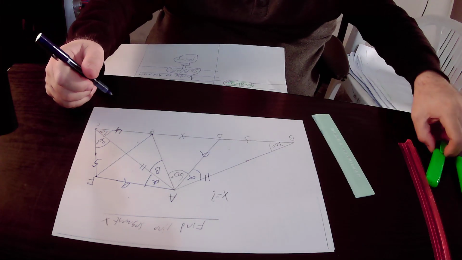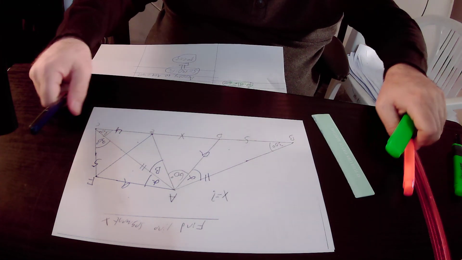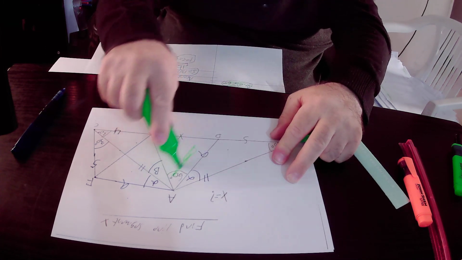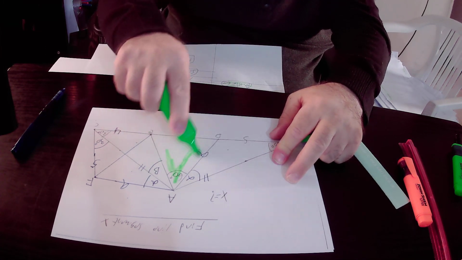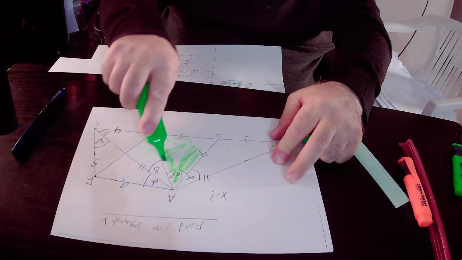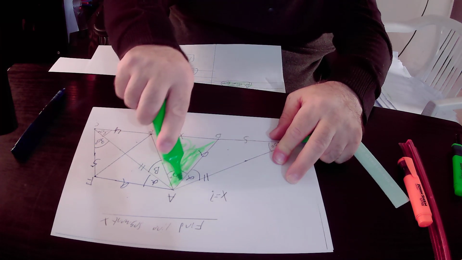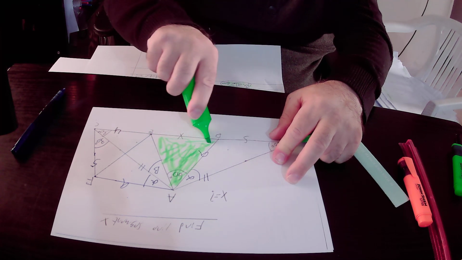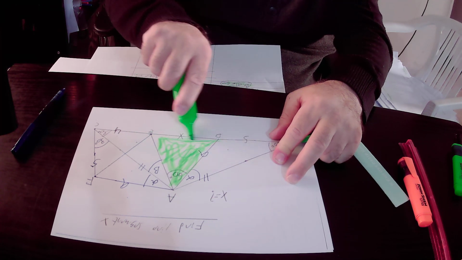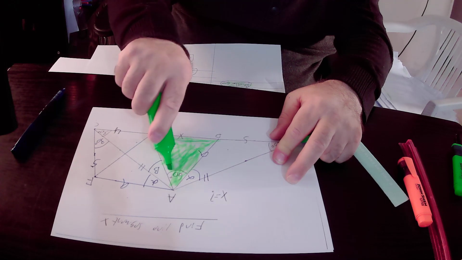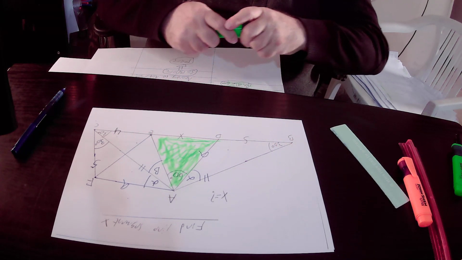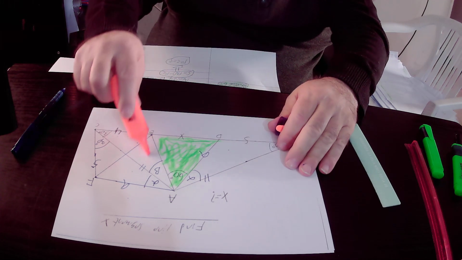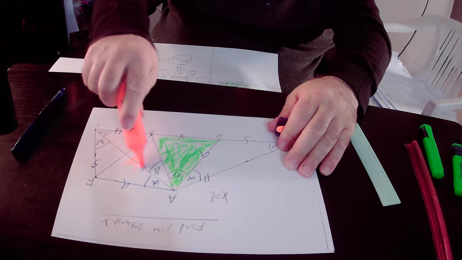And we will prove that the green triangle ADE is congruent to the orange triangle AEF.